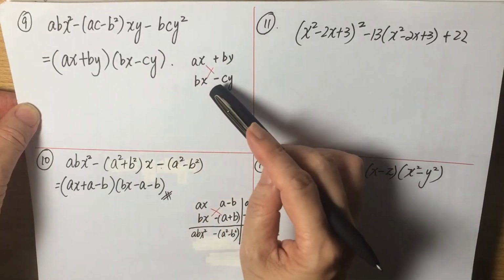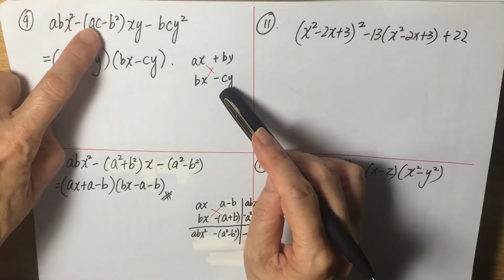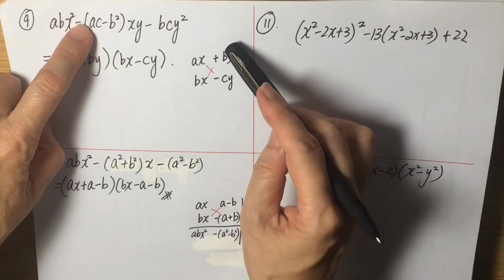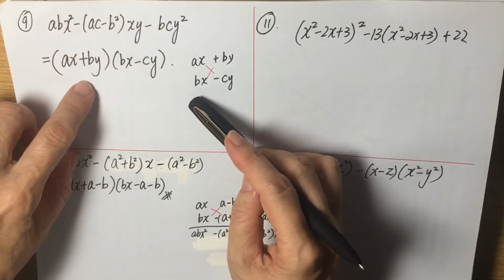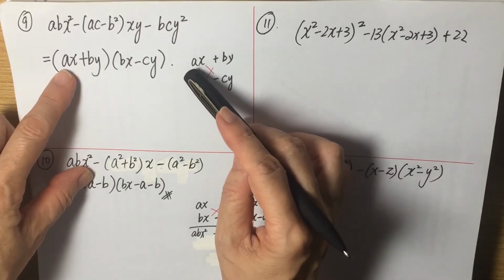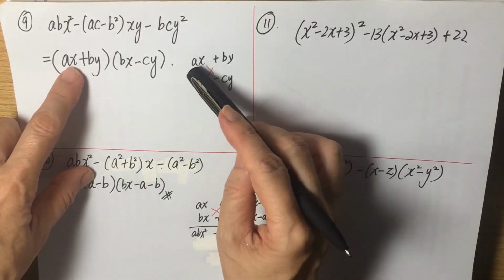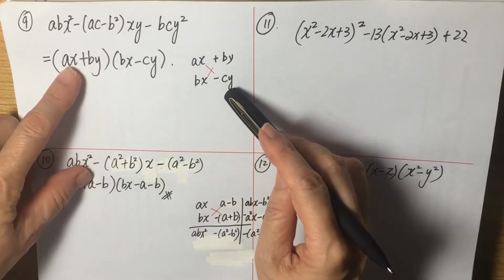Because it's negative, I put negative here so that I get negative ac, which is this, and then positive b squared, which is from here. So therefore I can factorize them to be ax plus by, bx minus cy.